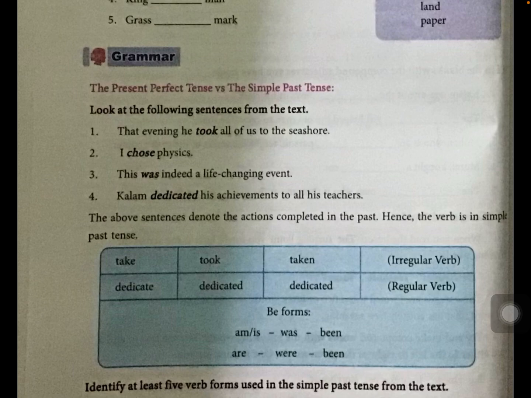What did they give here? Look at the following sentences from the textbook. That evening he took all of us to the seashore. I chose physics. This was indeed a life-changing event. Kalam dedicated his achievements to all his teachers. In which tense have they given everything, children? The above sentences denote actions completed in the past. Hence the verb is in simple past tense. These actions were completed in the past.